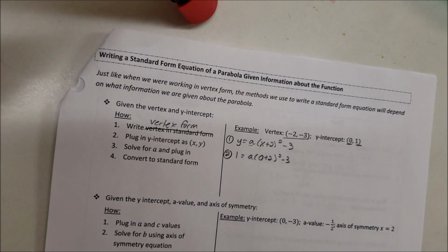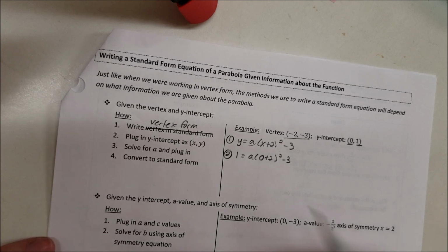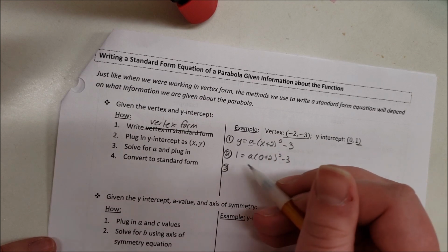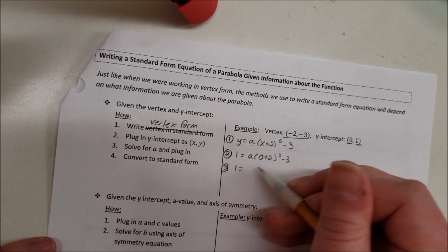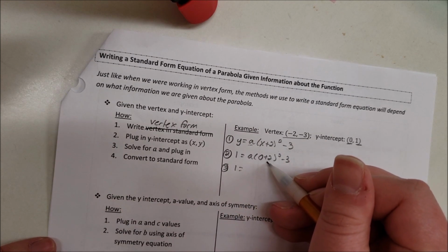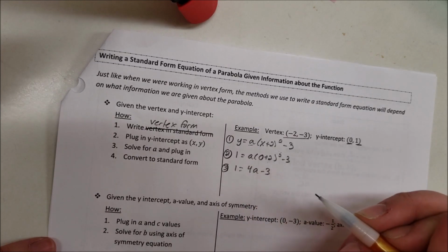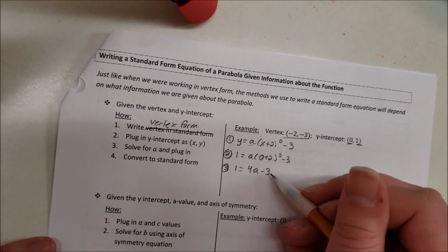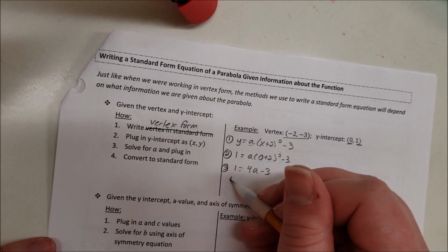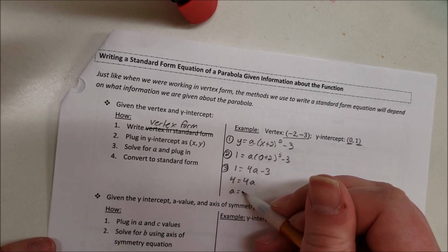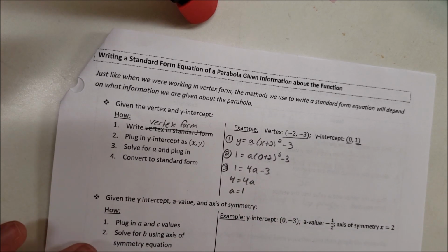Step 3 then says we want to now solve for a. It's the only variable I've got left, so we can solve for that missing piece. So we've got 1 equals, I'm going to have 0 plus 2 is 2 squared, means I'm going to have 4a minus 3. We can do some solving, add 3 to both sides. So we've got 4 is equal to 4a. So it looks like a is going to end up equaling 1.